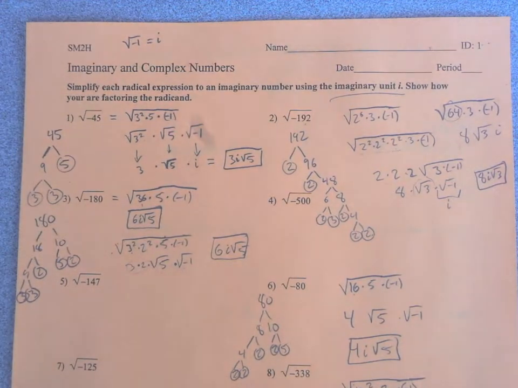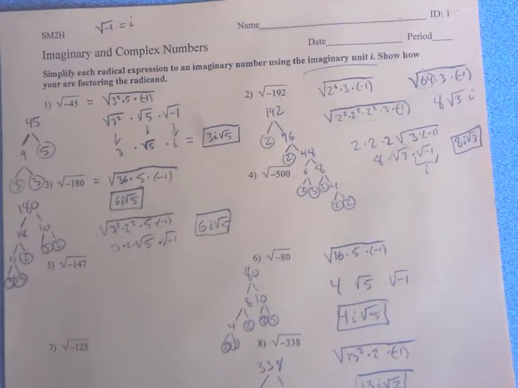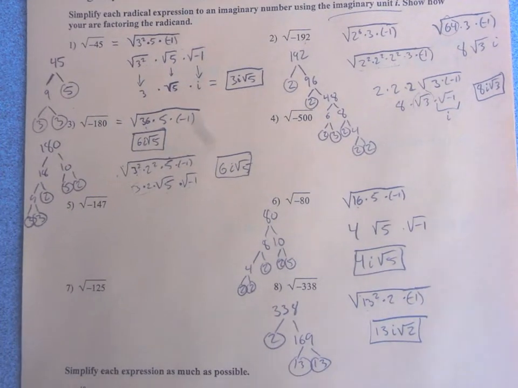Hey guys, we are working on this imaginary and complex numbers assignment, and we did a bunch from the first section already in the previous video. So if you need some help with those, I would go back and check that video out. Now we're going to take a look at the rest of this assignment, and this should go pretty fast.